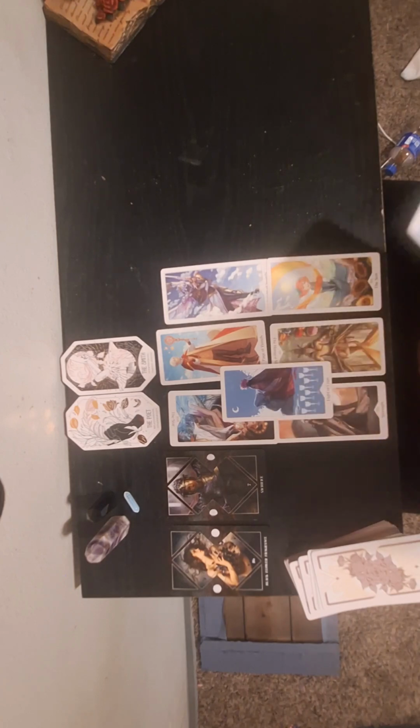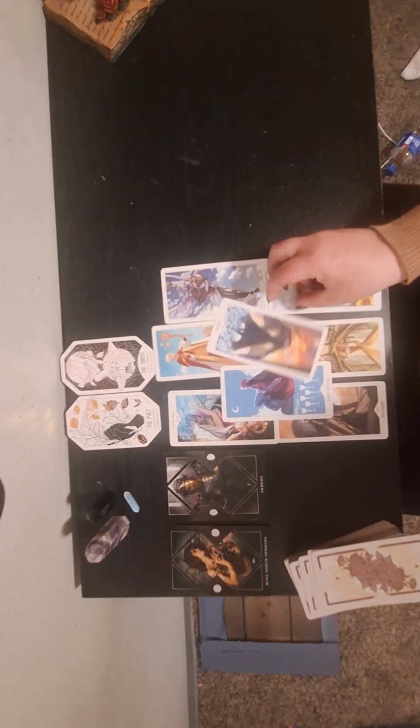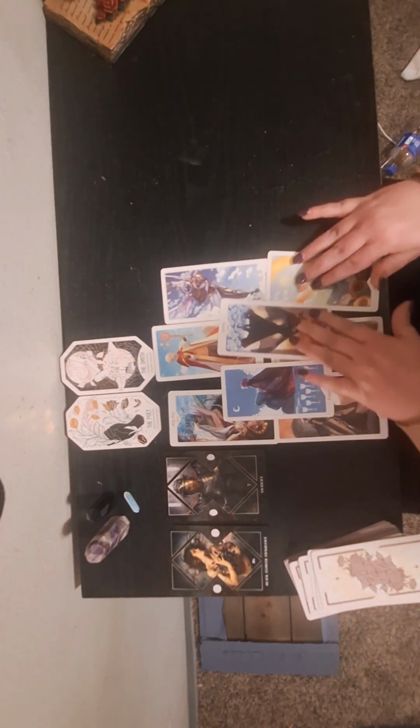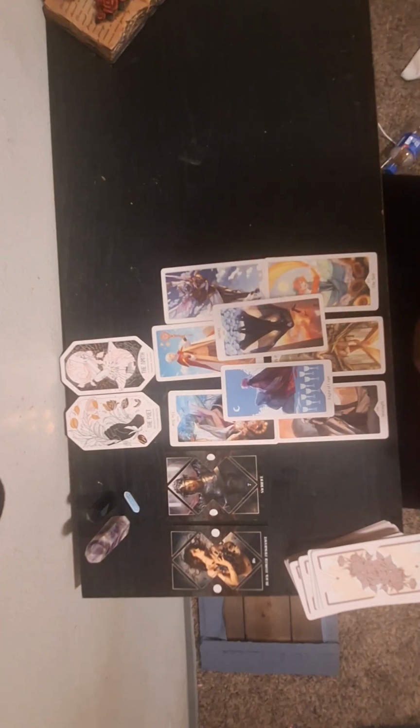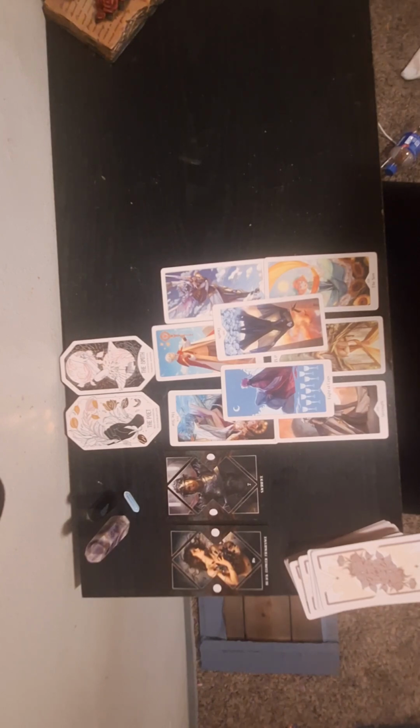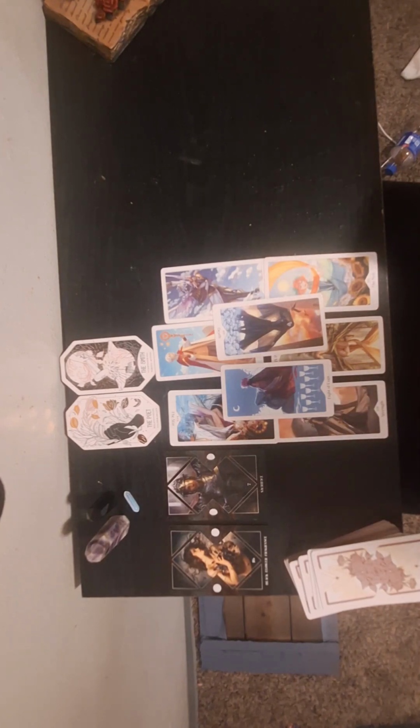And then we have Death reversed. Death is not a bad card. Death is not meaning they're dead or they're going to die.